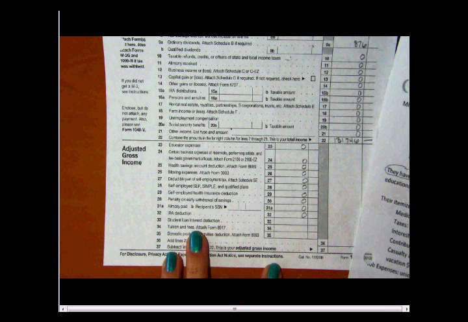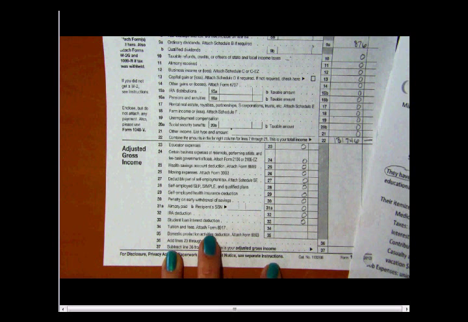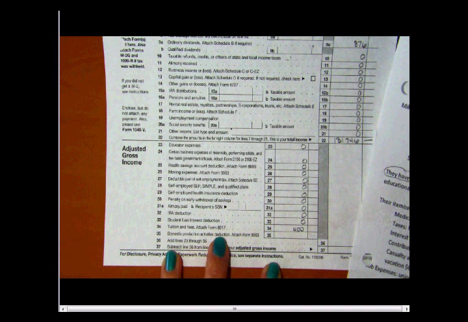He has educational expenses, but they don't have that here. Tuition and fees, though, $400. Now, we would have to attach this form, which you don't have right now, but it's got all the instructions and everything on how to fill it out. Basically, it's all the school information for where you paid that money to.